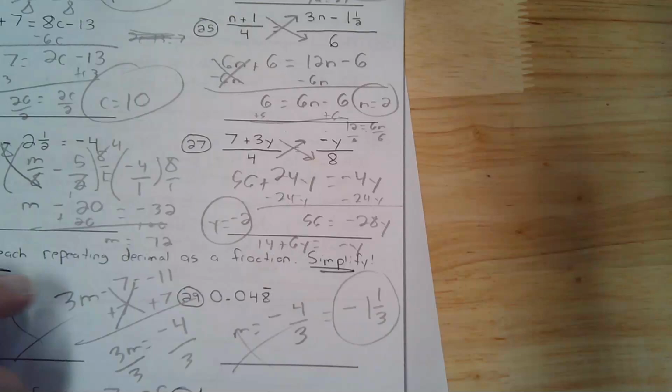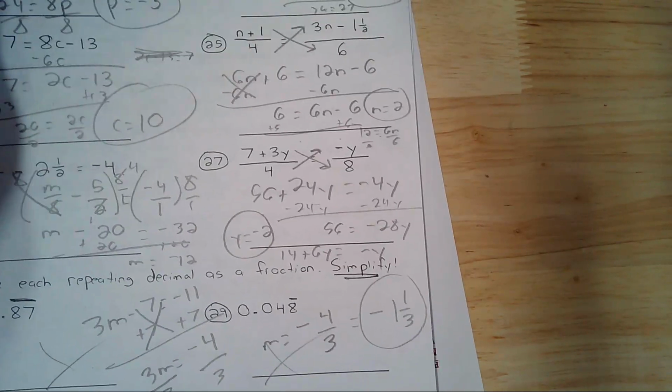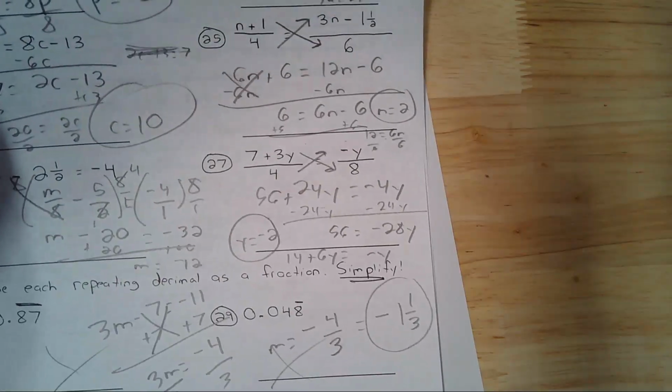And again, you can test them on your own. I could probably test the 6 real fast. 18 minus 7 is 11, minus 3 is 8. Boom. You test the -1 1/3 one.